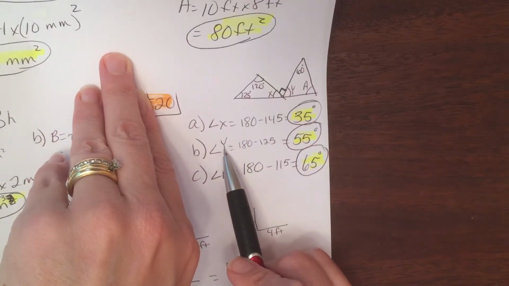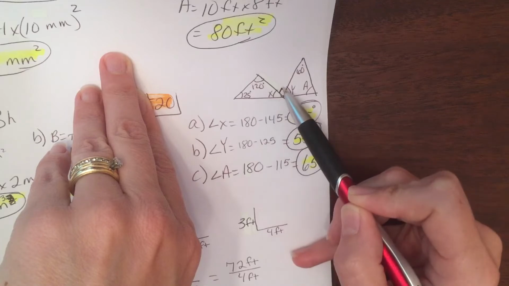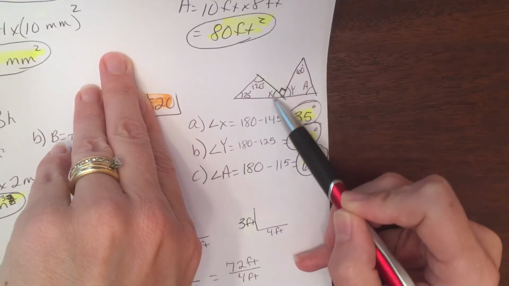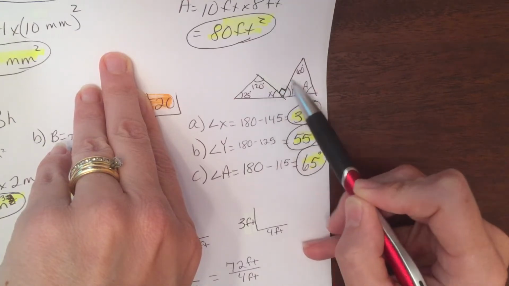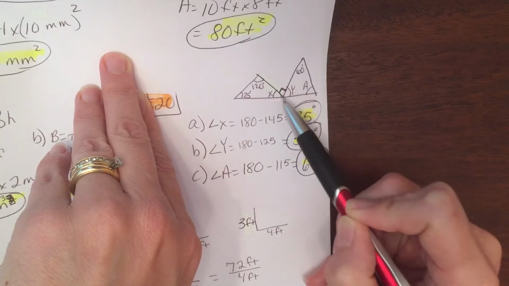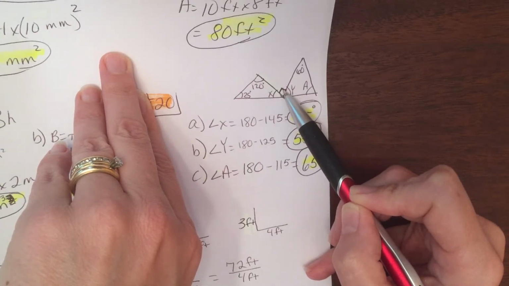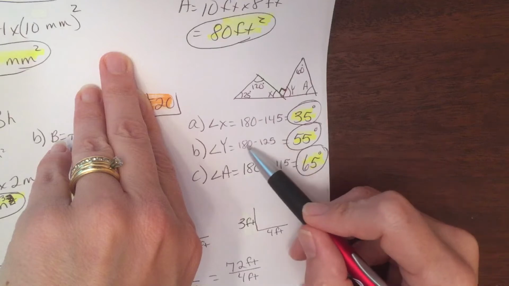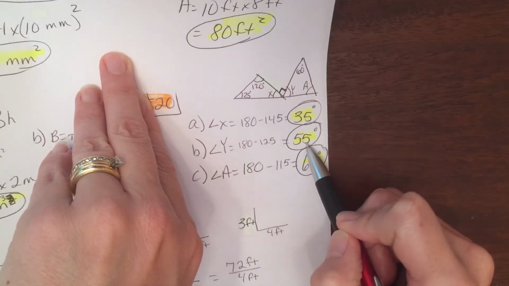To find angle Y, I knew that if I added angle X and this right angle and angle Y, they had to make 180 degrees because this is a line. If I combine all these angles, it's a line. So angle X was 35, the right angle is 90. Together that gave me 125. Take that away from 180. Angle Y has to be 55 degrees.